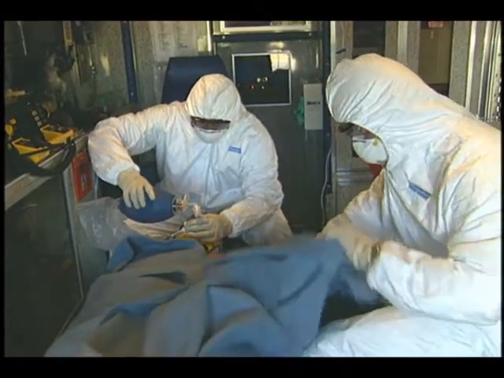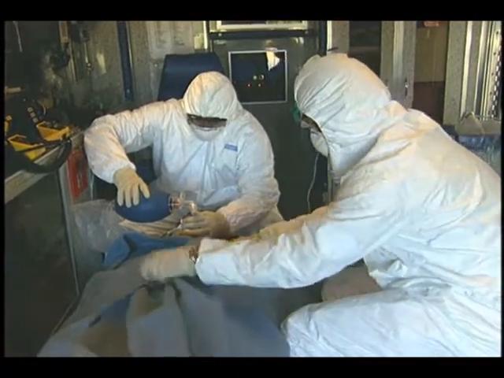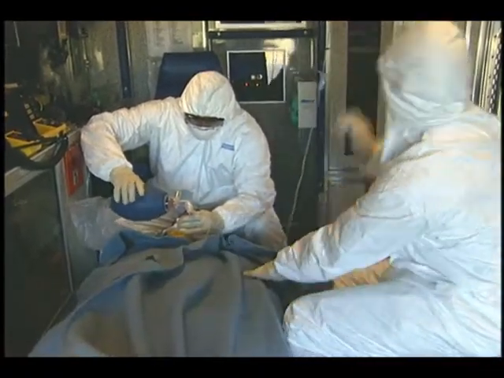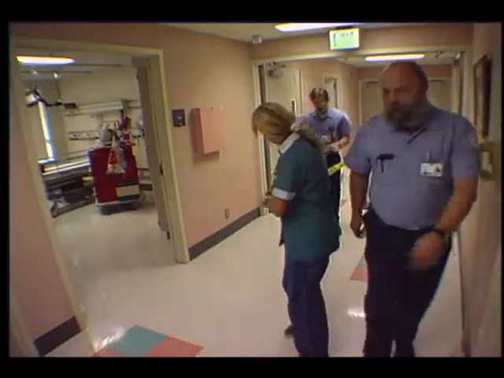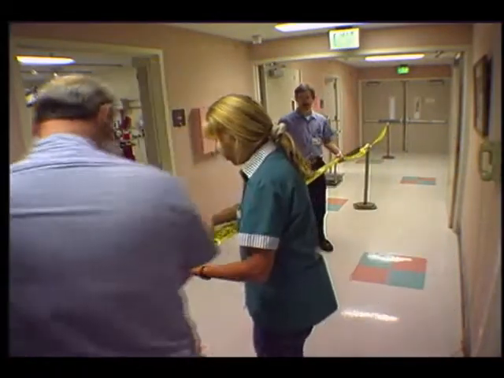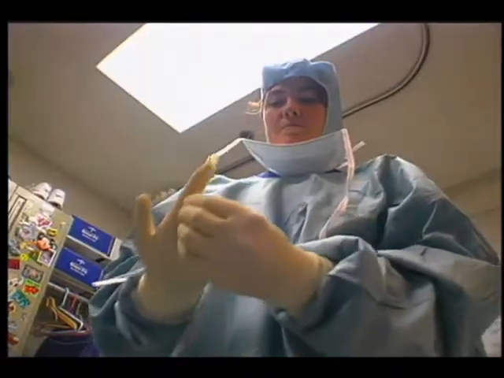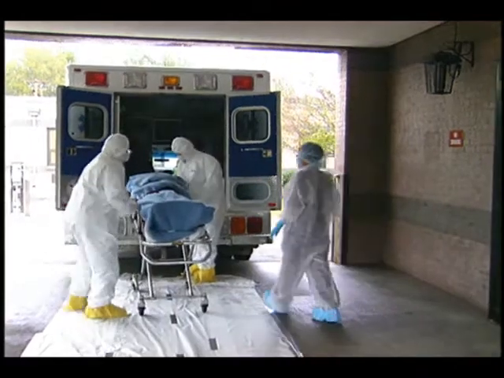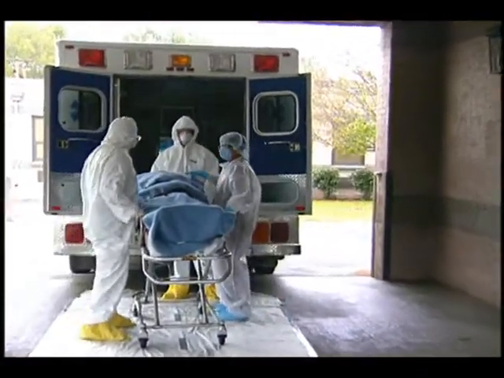During the transport and treatment of potentially contaminated patients, it is important to practice proper contamination control techniques. Provide early notification to the receiving hospital that a potentially contaminated patient is en route. Early notification will allow time for the hospital to initiate its procedures for dressing out in appropriate personal protective equipment and implementation of necessary contamination control practices.